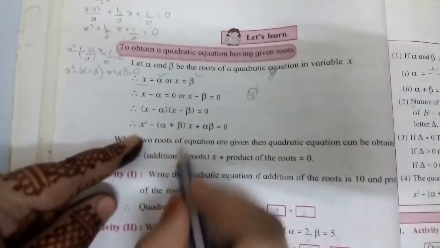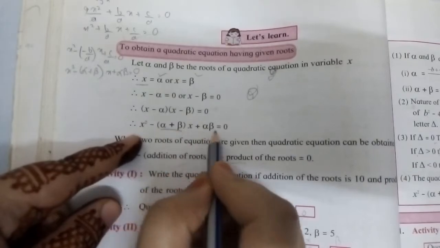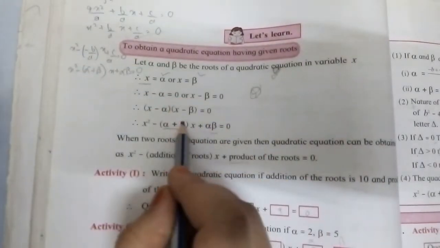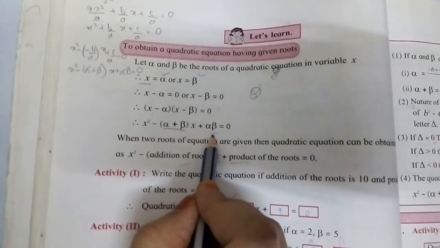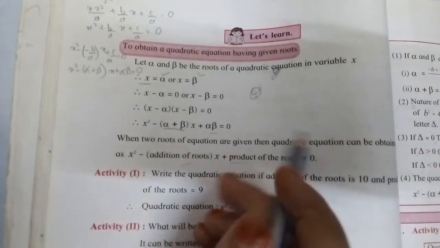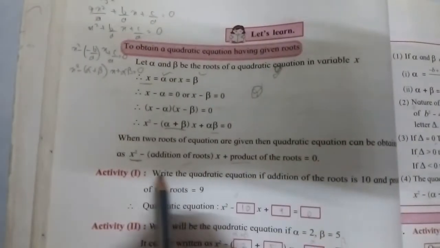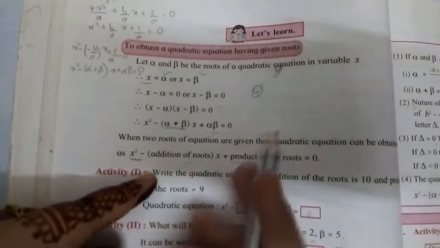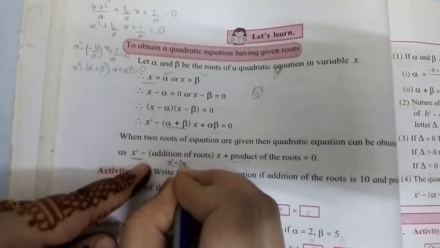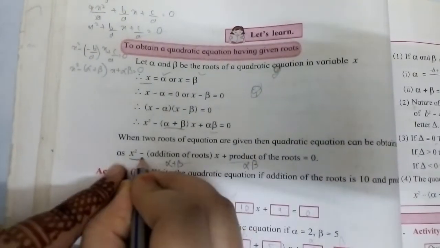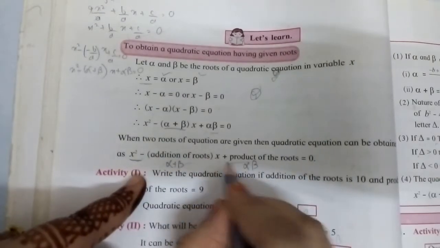So the general form to obtain the quadratic equation is x square minus the sum of roots, alpha plus beta, plus the product of roots, alpha into beta. So it is minus alpha plus beta, and plus alpha into beta.